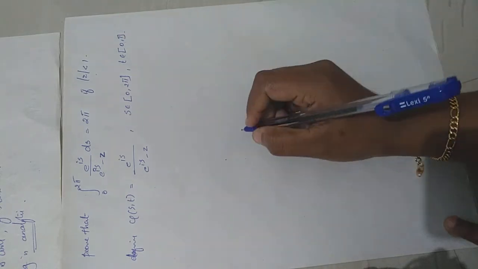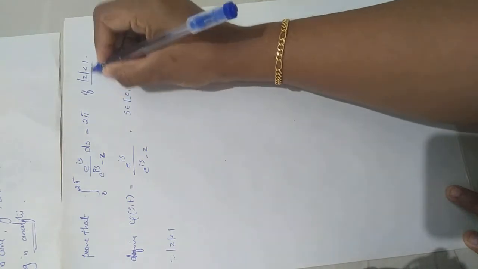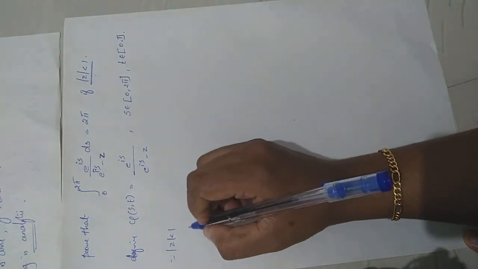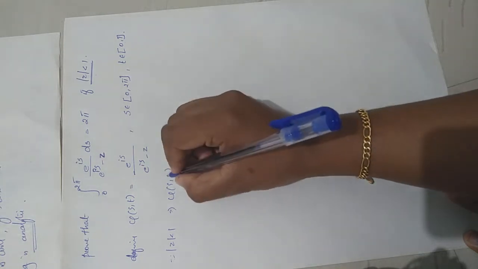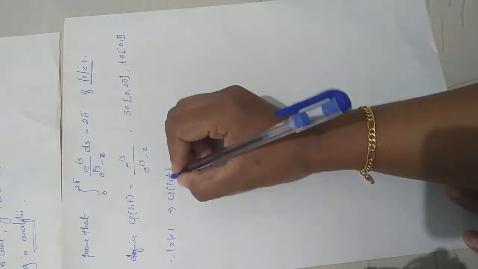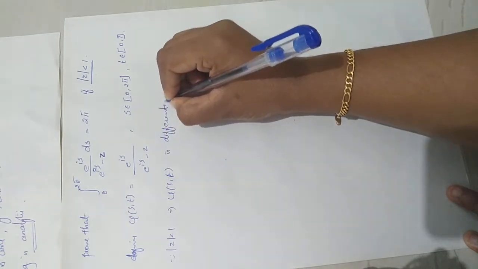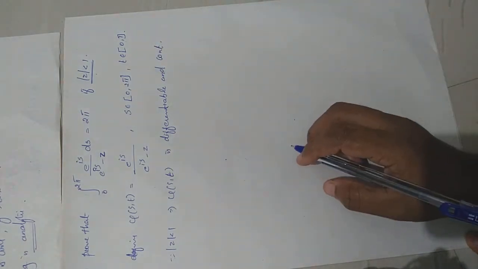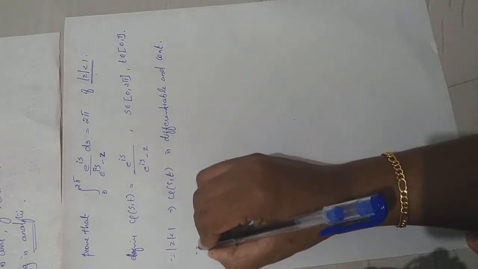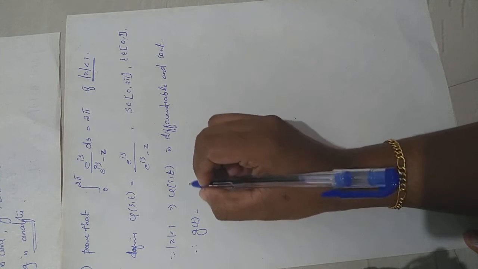Since mod z is less than 1, we have been given that mod z is less than 1, right? So assume mod z is less than 1. Then psi of st will become continuous and differentiable, right? It's differentiable and continuous. Therefore, if we define g of t, what will be g of t?